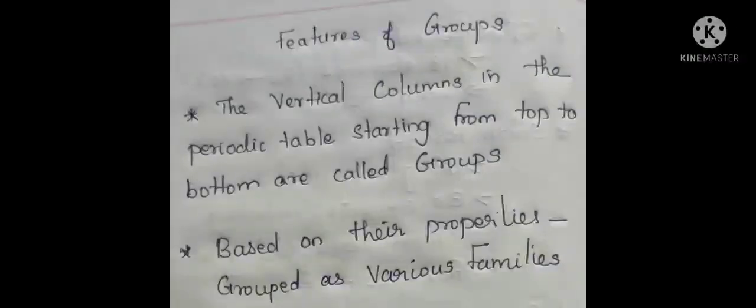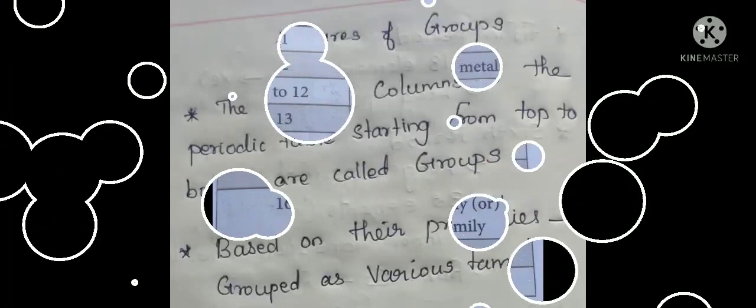The vertical columns in the periodic table, that is, from top to bottom. Periods mean from left to right. Am I right? Columns from top to bottom are called what? Groups. All the 118 elements, based on their properties, are grouped into various families.